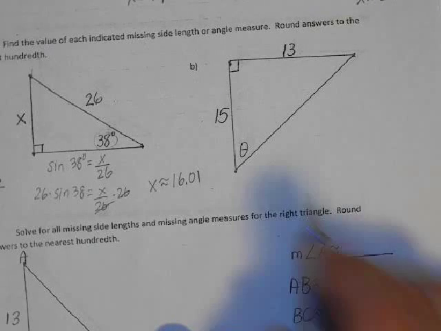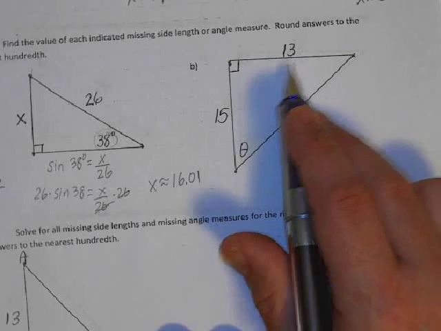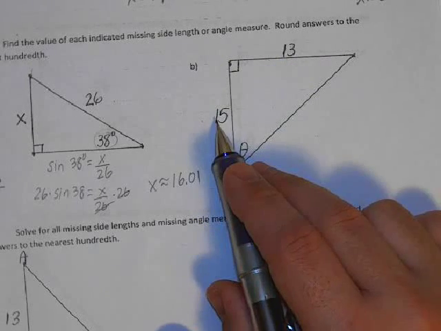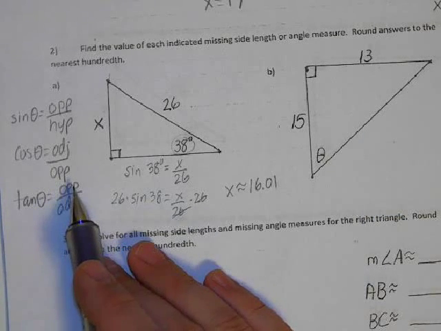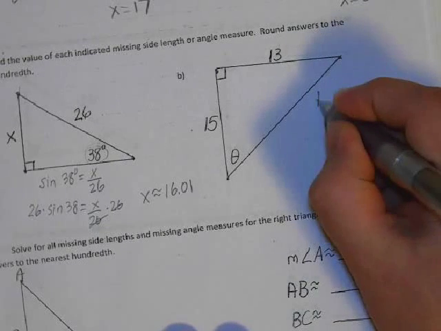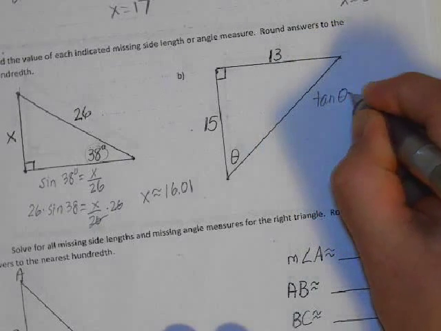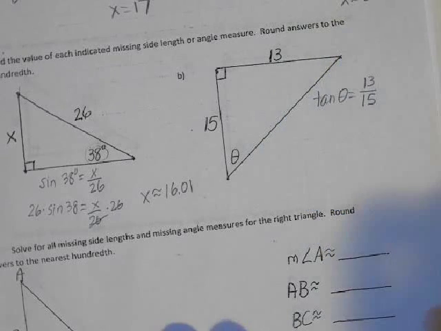For B, we're looking for theta, an angle measure, and the side lengths we know are the opposite side and the adjacent side. Looking at our trig ratios, we see that tangent involves both opposite and adjacent. So tangent of theta equals the opposite side over the adjacent side.